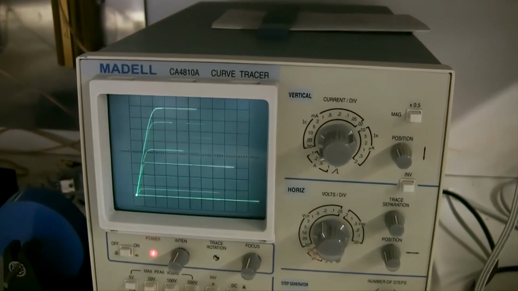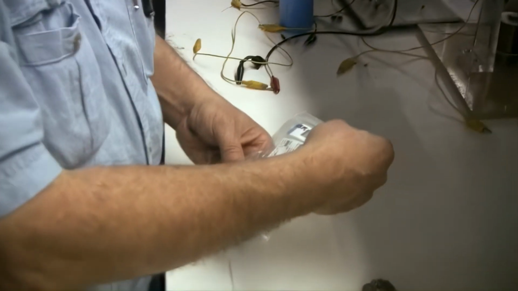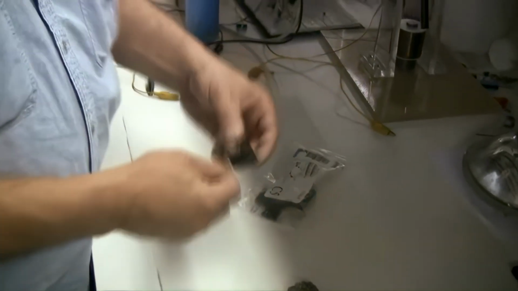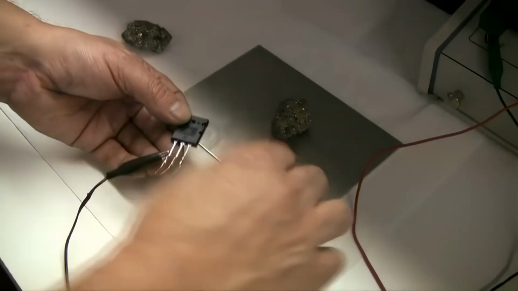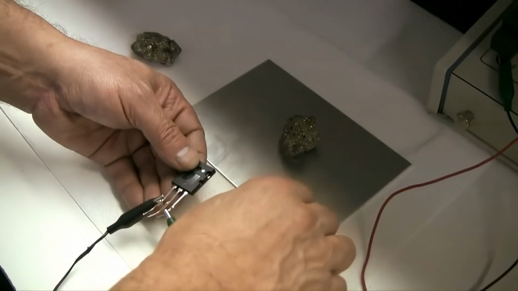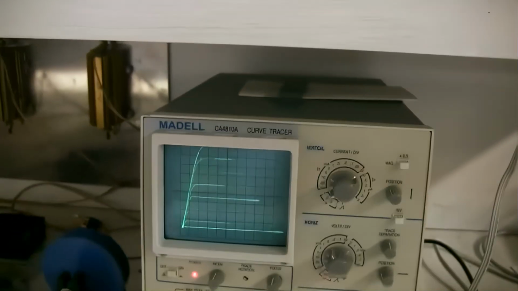That's just one curve, because if we change devices, if we just take a device out of here, let's see what we got here. This could be bad, they could be good. But if we take another device, see, it's a different curve.